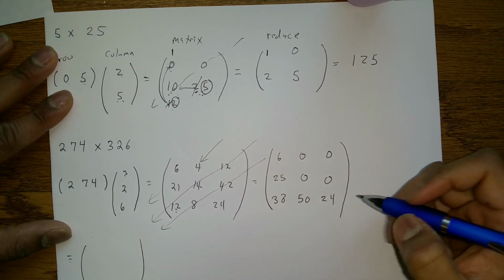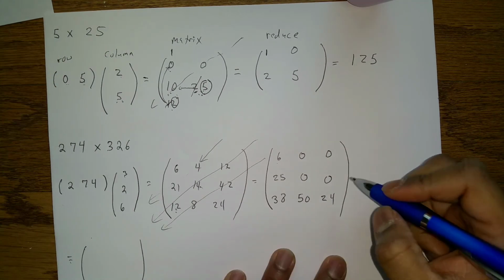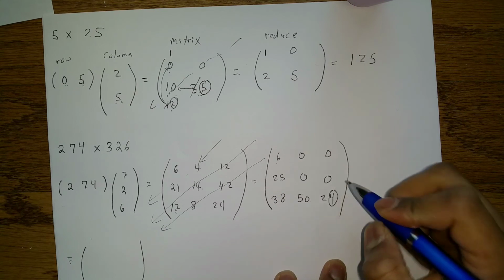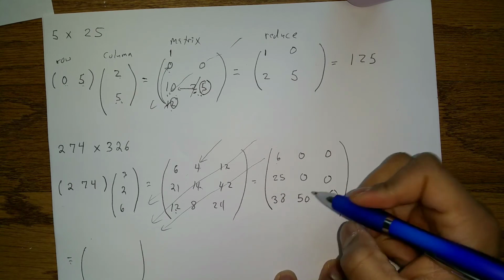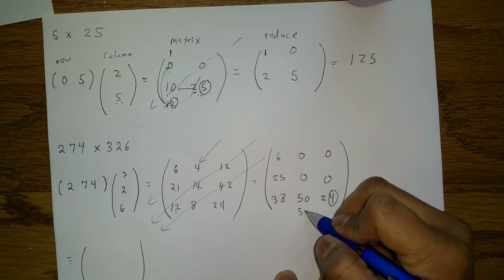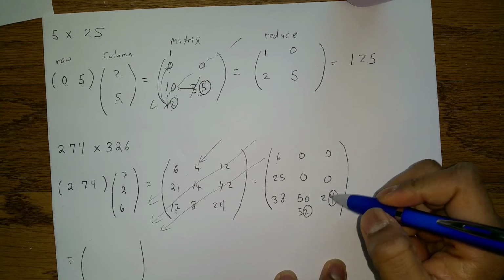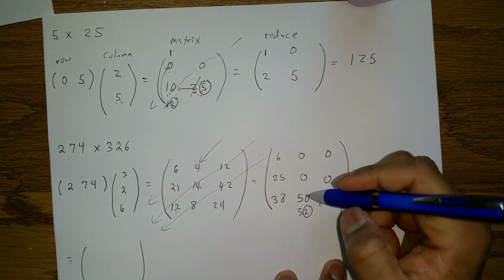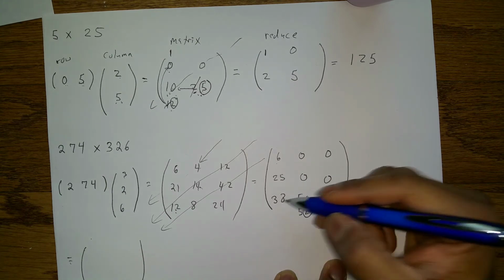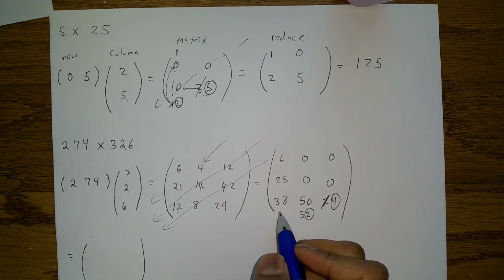So with this one, what I'm going to do is, again, I circle the 4, the 2 goes to this guy, and that becomes 52. Then I circle the 2, and then the 5 goes to this one. So 38 plus 5 is 43.